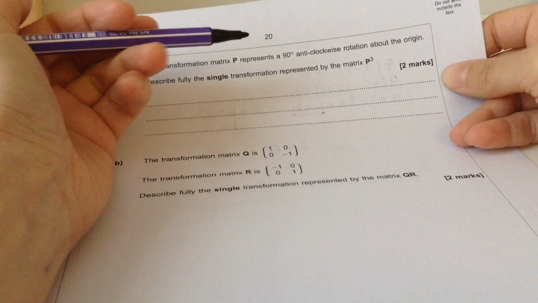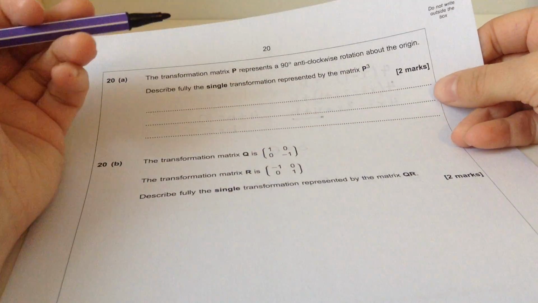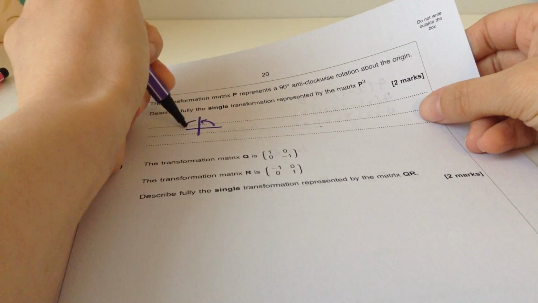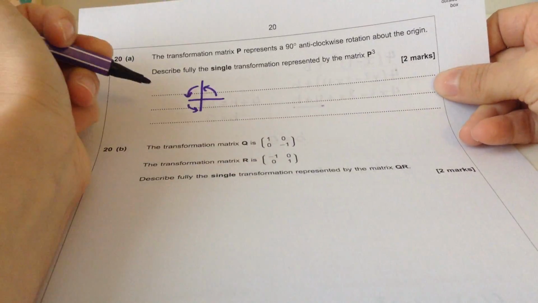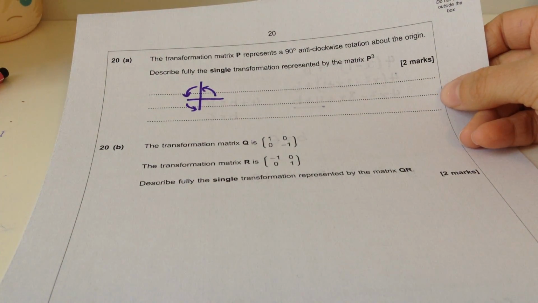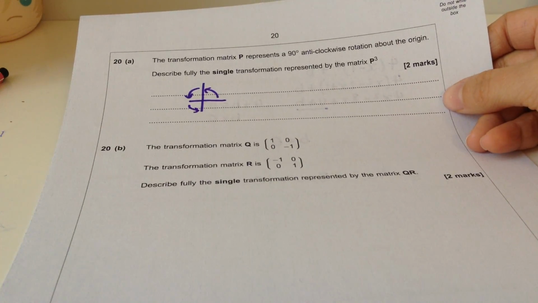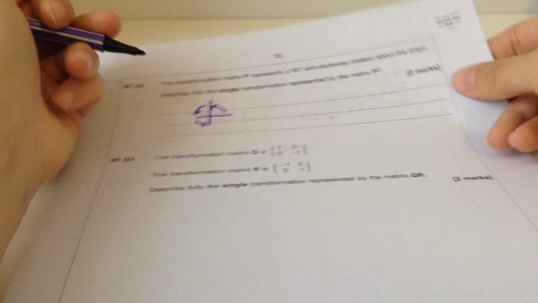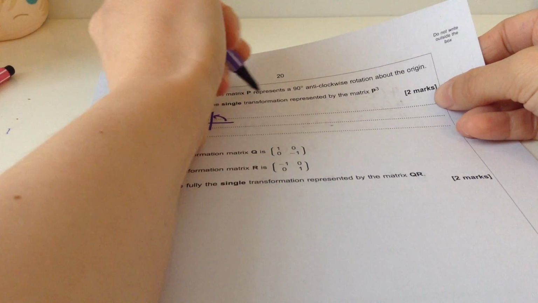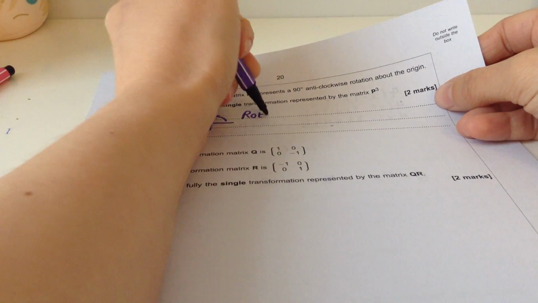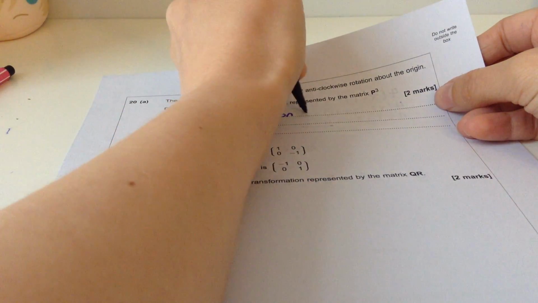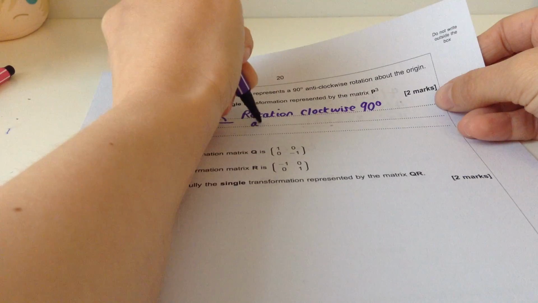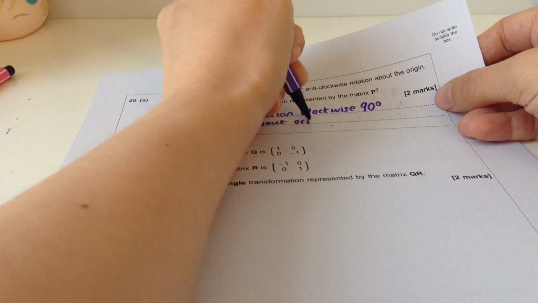So if you rotate something 90 degrees anticlockwise 3 times, what happens? 1, 2, 3. That's the same as rotating 90 degrees clockwise, isn't it? Or 270 degrees anticlockwise, whichever you want to say. So rotation clockwise 90 degrees about the origin.